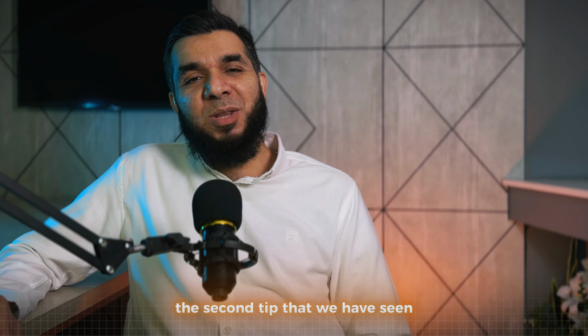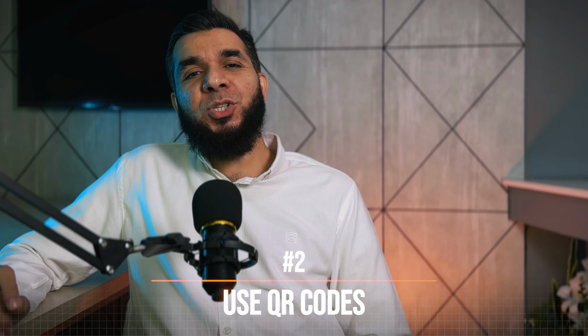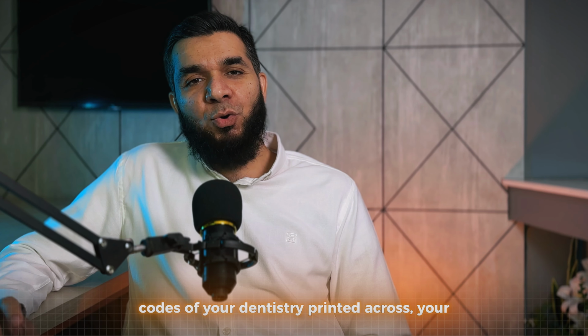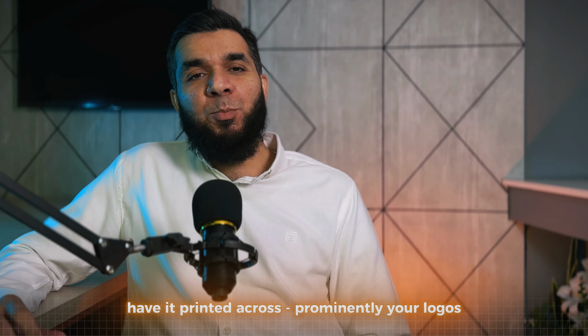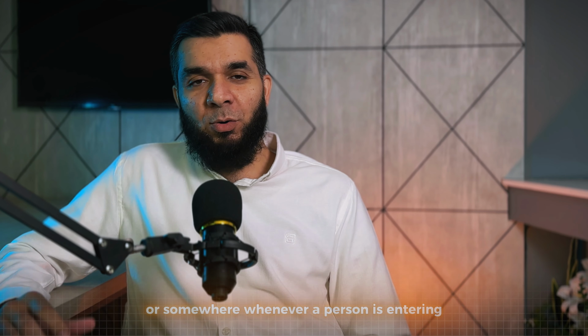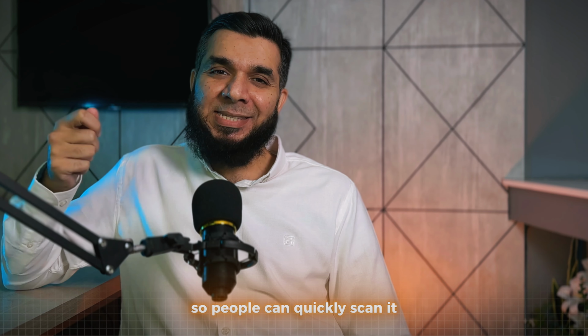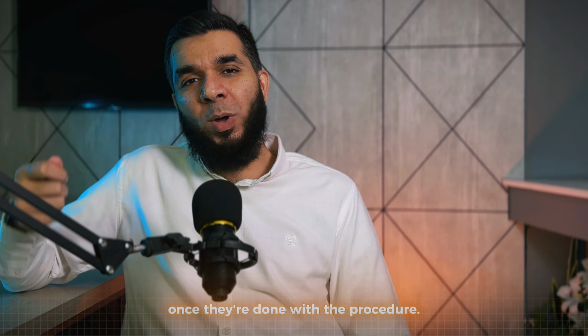The second tip that we have seen working with dental practices is to utilize QR codes, and that means utilize technology. This means simply have the QR codes of your dentistry printed across your business cards, have it printed prominently across your logos, or somewhere whenever a person is entering your dentistry, have it placed prominently so people can quickly scan it and probably leave a review once they're done with the procedure. And it is extremely important for your dental staff to be able to guide the patients to give the reviews online by simply taking out their mobile phone, scanning it, and leaving a review online.